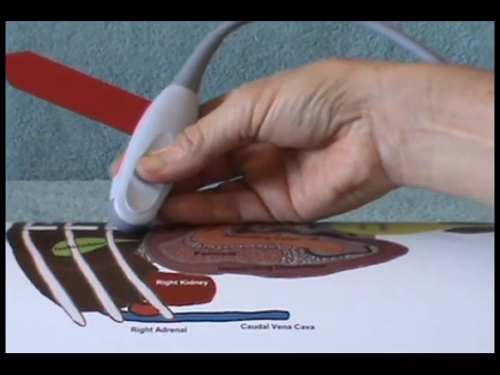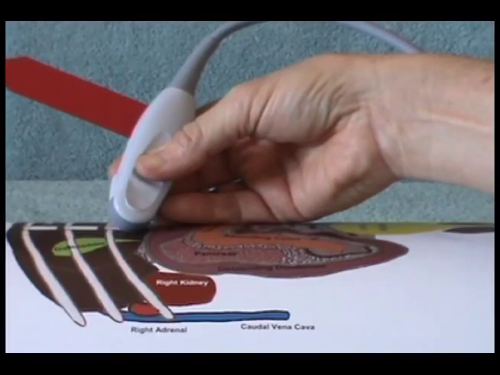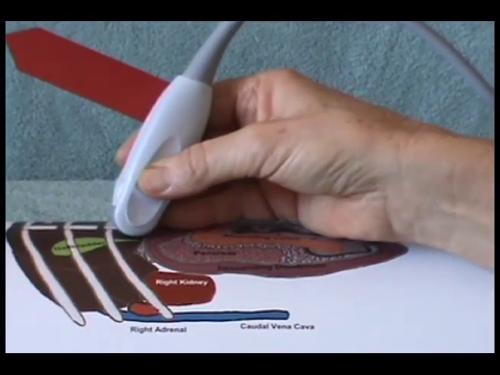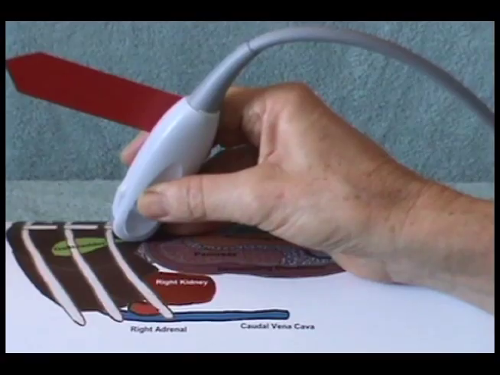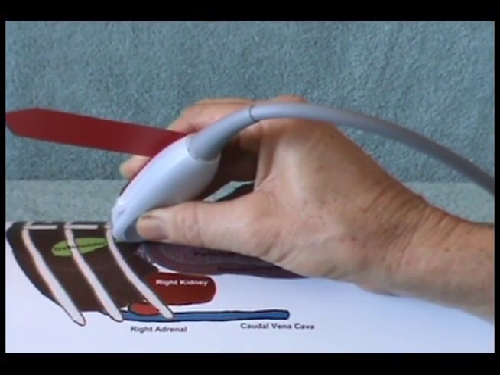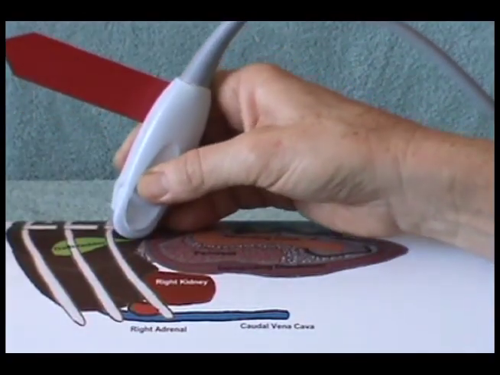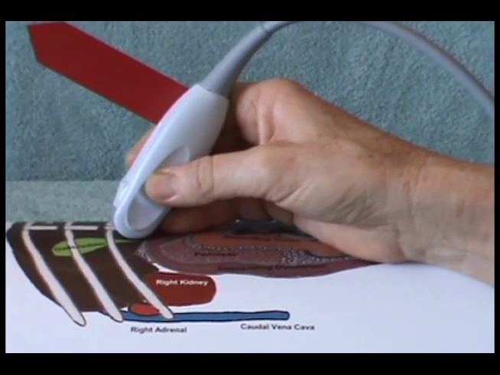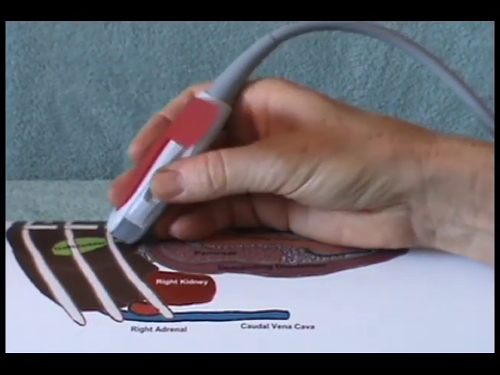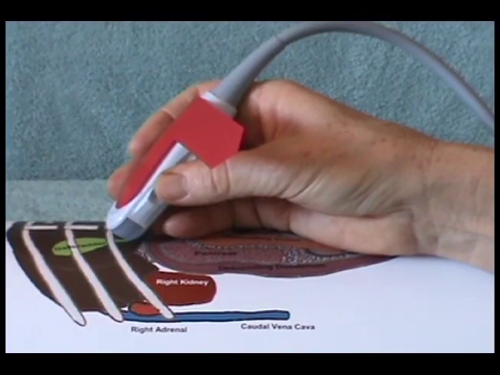Continue to fan to the patient's right till the transducer is no longer pointing at the gallbladder. Then reverse direction and fan to the patient's left through the gallbladder. Fan the transducer back to the middle point of the gallbladder. While pointing at the gallbladder, rotate the transducer 90 degrees counterclockwise to a transverse position. Do not change the angle of the transducer while rotating.